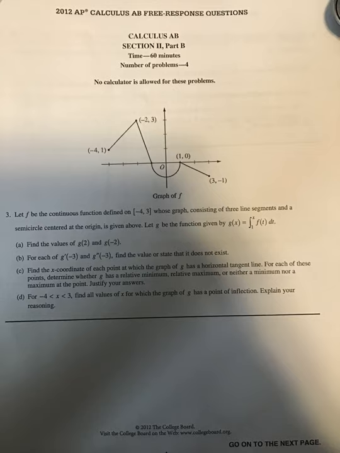So let's get going. The question says, let f be a continuous function defined on the interval from -4 to 3, including -4 and 3, whose graph consists of 3 line segments and a semicircle centered at the origin. So that's really important, you have to know that that's a semicircle right there in the middle, is given above. Let g be the function given by g of x equals the integral going from 1 to x of f of t dt. All right, important stuff here.